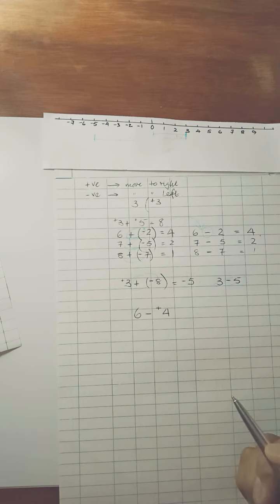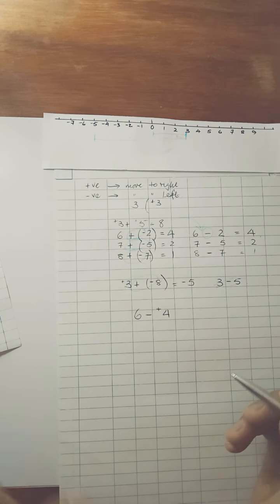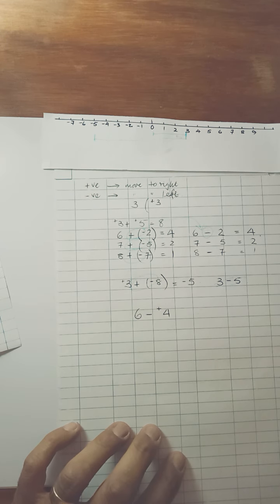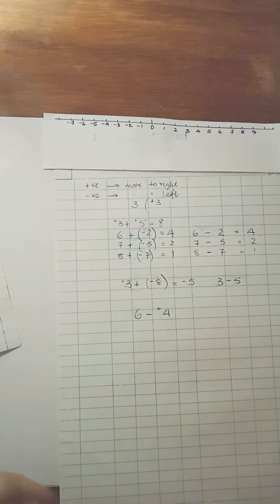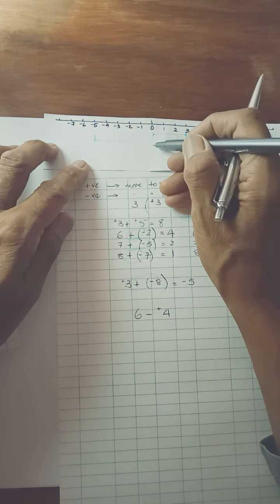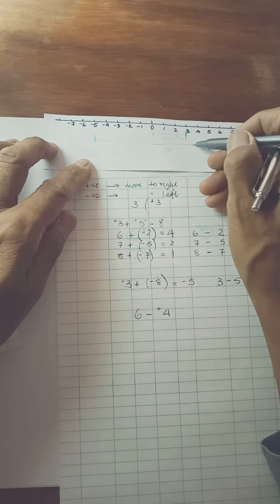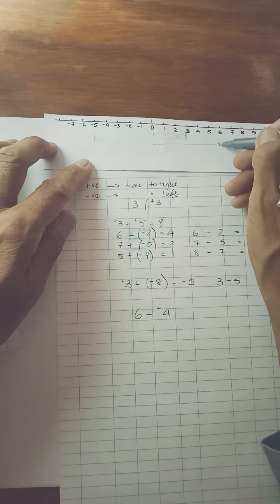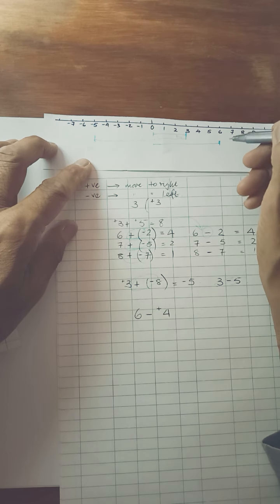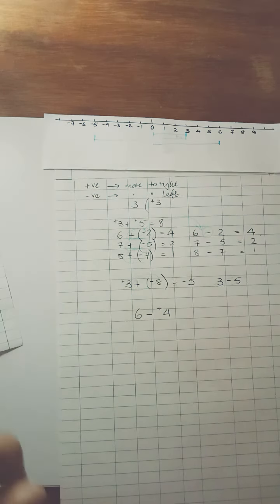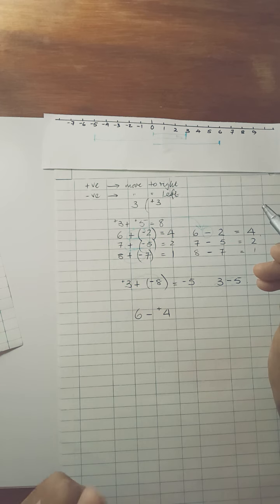Again, I'm starting with examples that are going to give me a positive answer. This tells me start at 0, go forward to the right 6 places. The subtraction tells me to change direction.